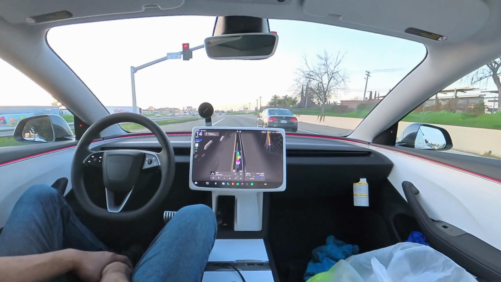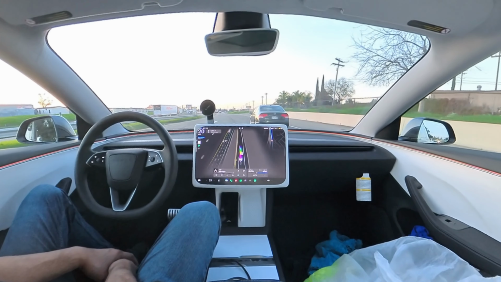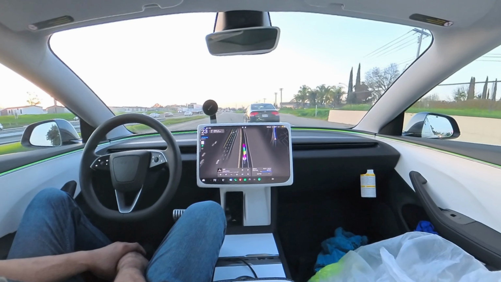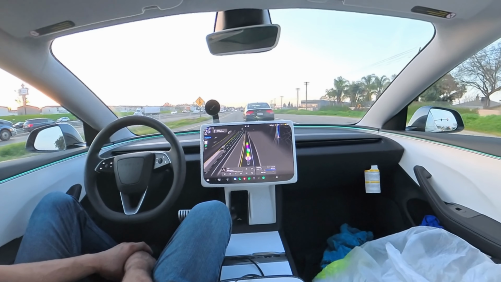Wow. I actually did not expect that. This is the first time I've ever seen FSD go through this kind of light or, you know, merger. So that's interesting.